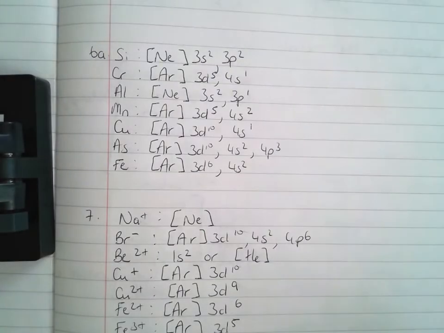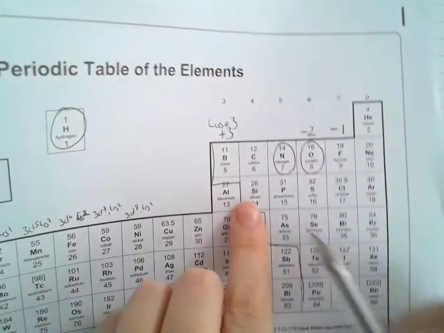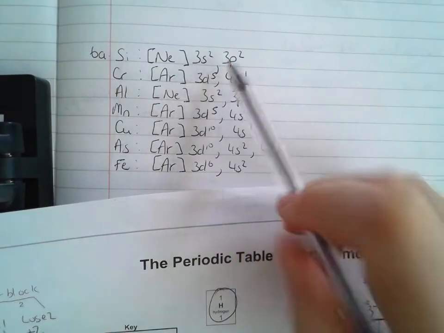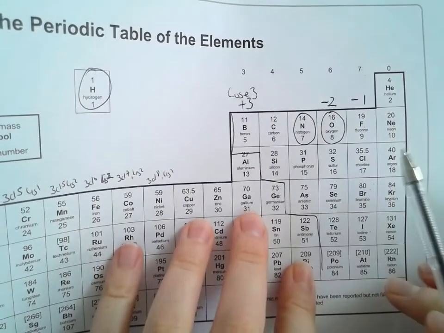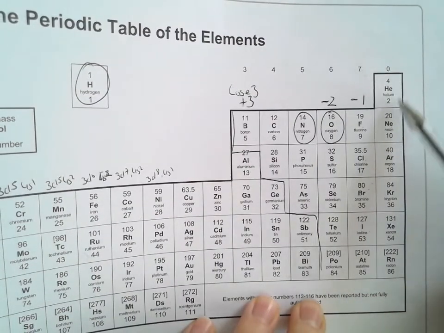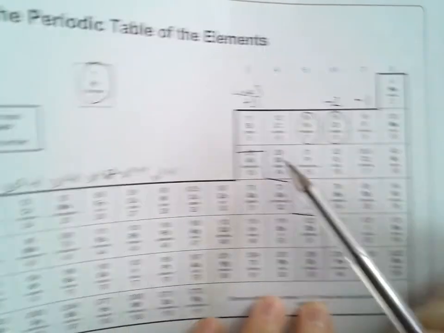In question 6, I tell you to use the noble gas shortcut as well. So the first one is silicon. You see silicon is here. The noble gas above it is neon. So I write down neon, and then I put 3s2, 3p2. When I'm doing this and I've written down neon and I want to know where to start, I know I'm in the 3rd period with silicon.